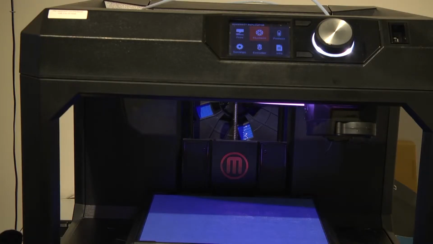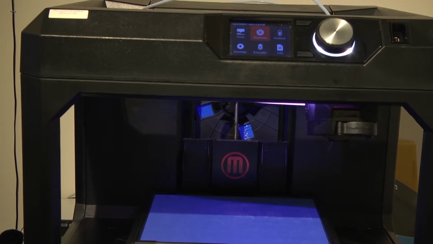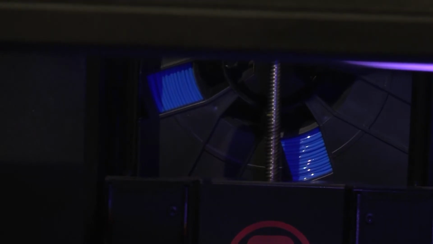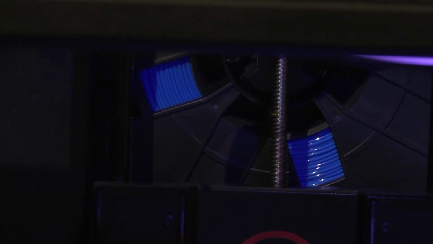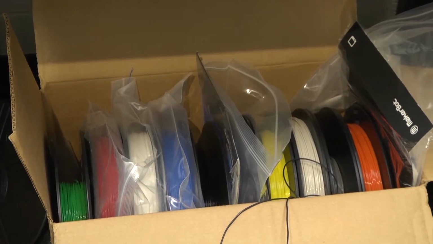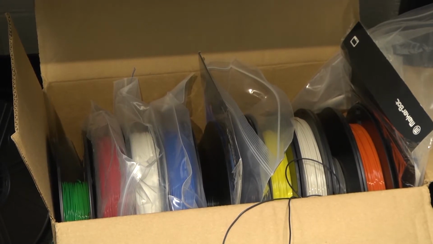If you want to see what color is in the printer at the time, simply look at the very back of the system right above the build plate, and you will see the line of filament that's available. In this case, it's blue. As you can see, we have a selection of colors to choose from.